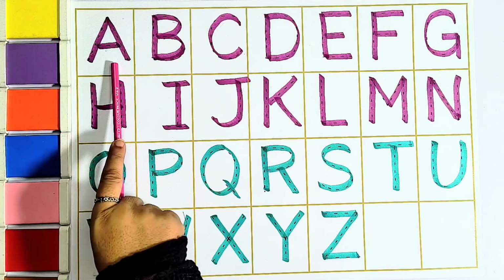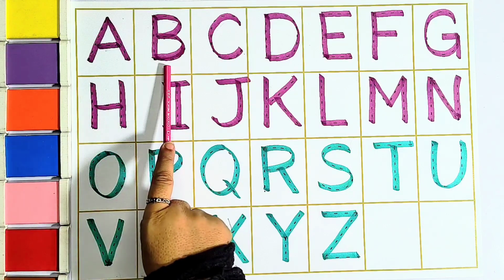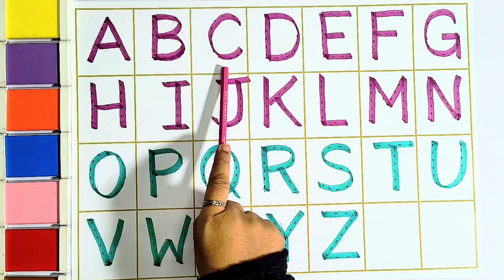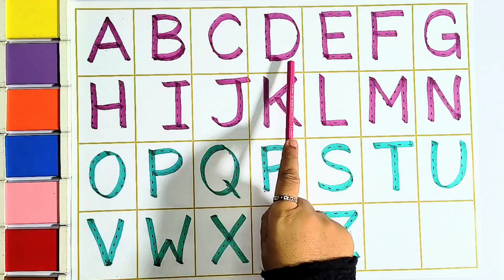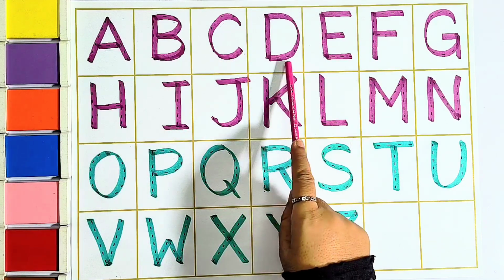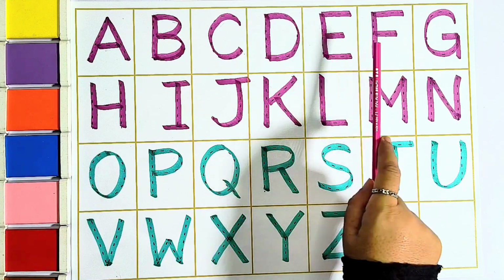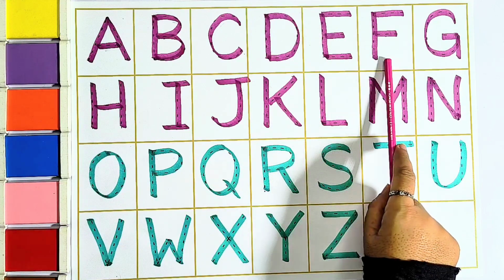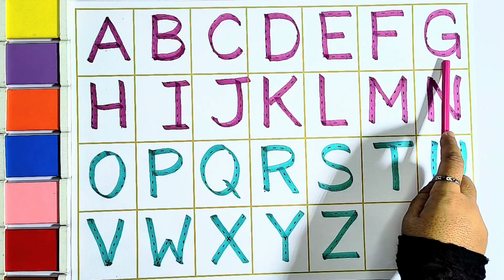A. A for ant. B. B for balloon. C. C for car. D. D for duck. E. E for elephant. F. F for fish. G. G for grapes.